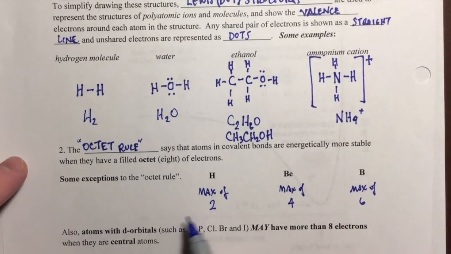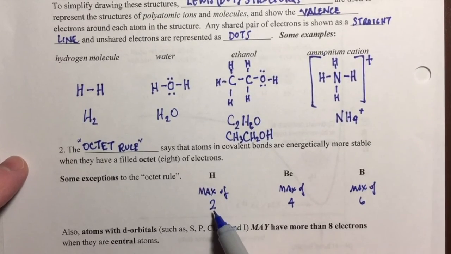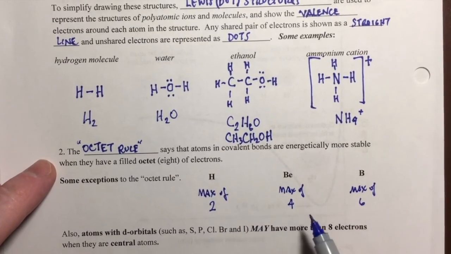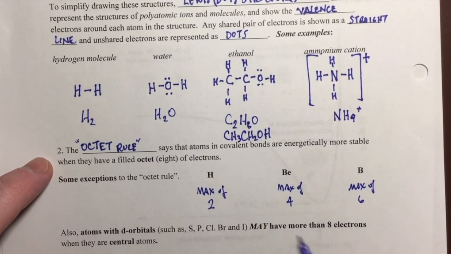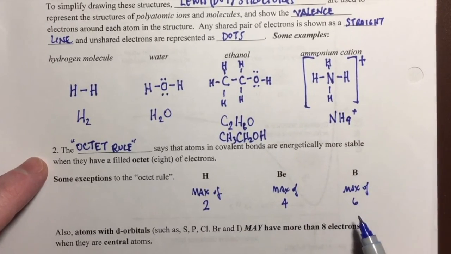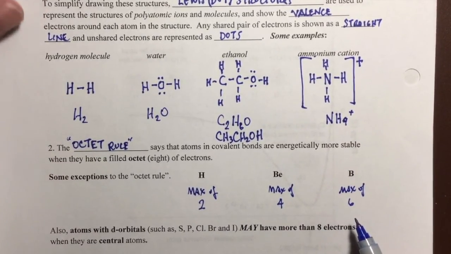So, this is a maximum of 2 valence electrons associated with hydrogen. For beryllium, a max of 4. For boron, a max of 6. So those are exceptions that have fewer than 8 around them. They cannot have as many as 8.